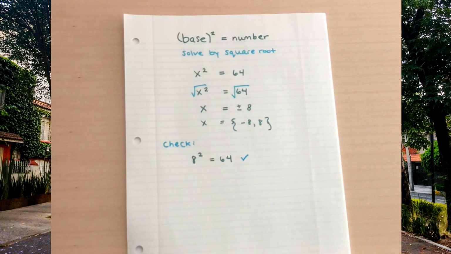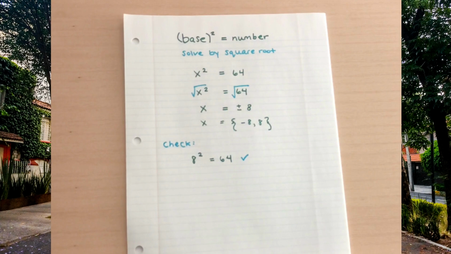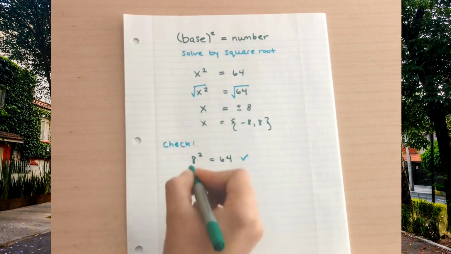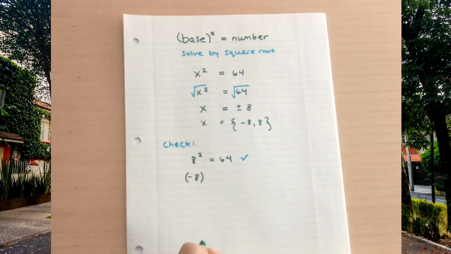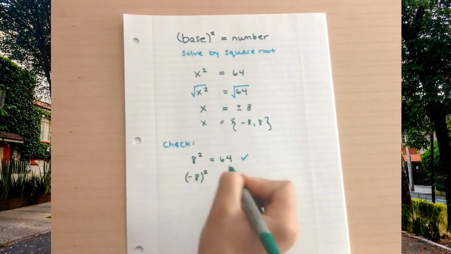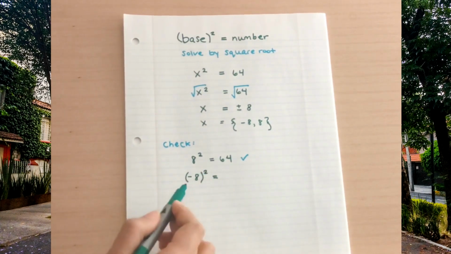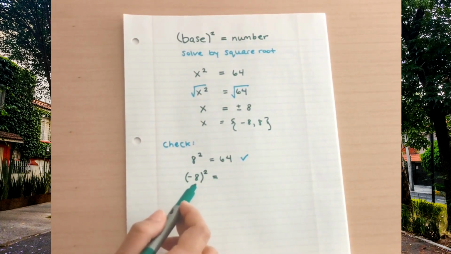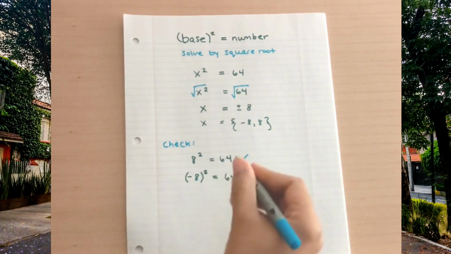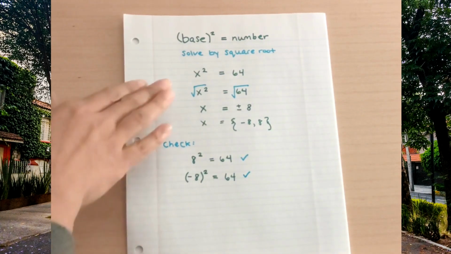Positive 8 does work. Now let's see if the negative 8, our other solution, works. I'm going to do the same thing, plug it in for the x. Negative 8. I'm going to put parentheses around this negative 8 to remind me to keep the negative sign with the 8. I have my squared, and let's see if that does equal 64. Well, negative 8 times negative 8 is a positive 64. So that one works as well. So we can see that both of our solutions work for this equation.